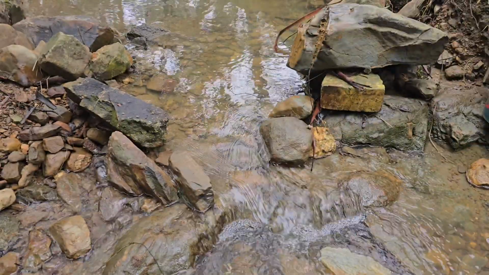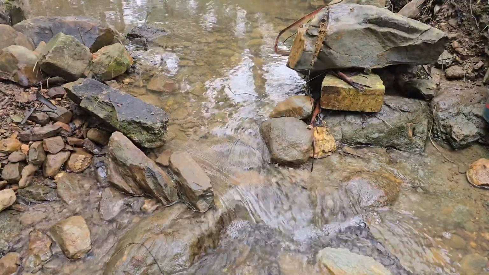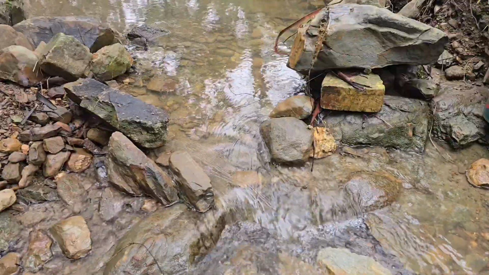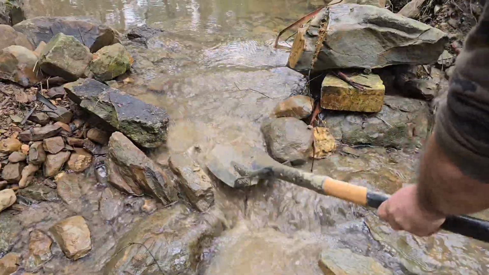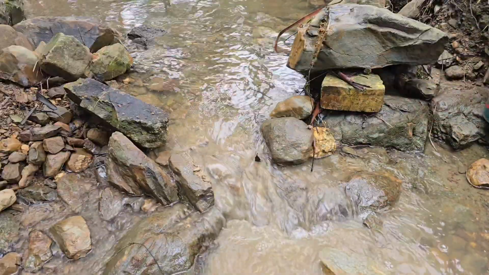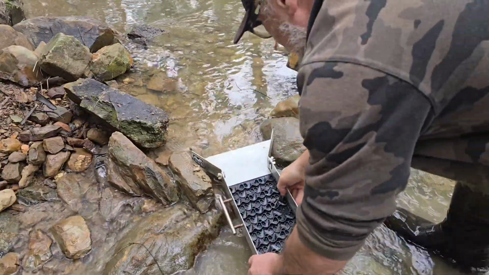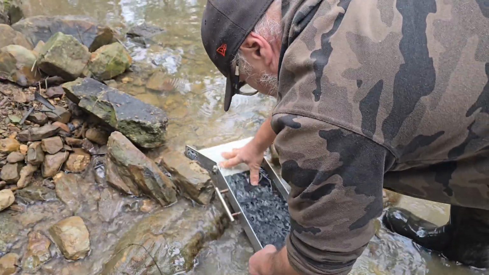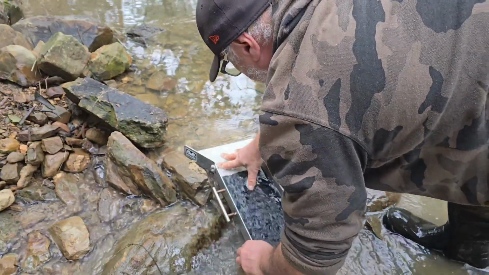So the first thing I like to do is get my shovel and get a bit of material that's got a bit of clay in it. I'm going to throw that down. There's a good reason for it, because we want to make sure we get all that flow, and you've got to seal obviously the bottom, because you lose a lot of water underneath that sluice.